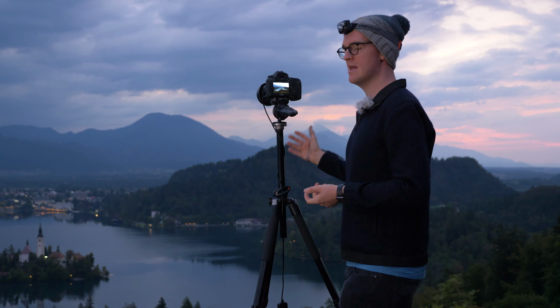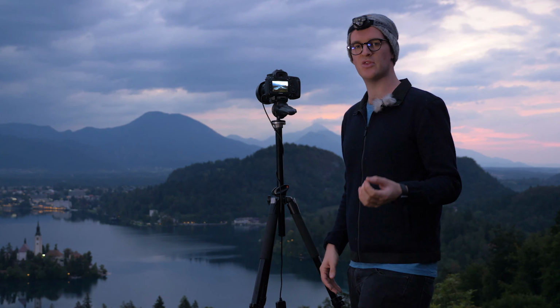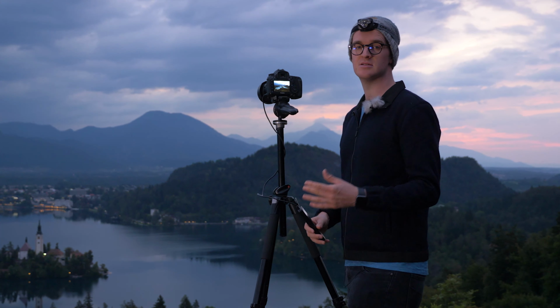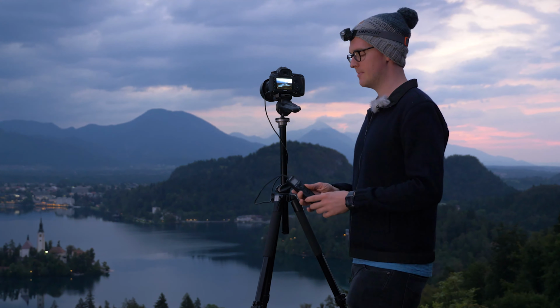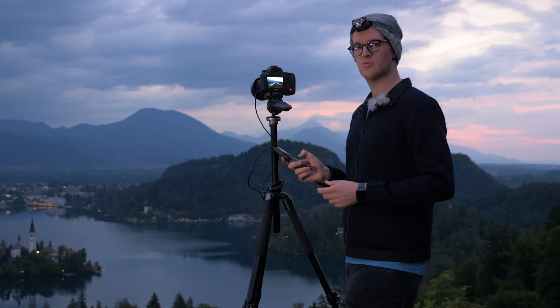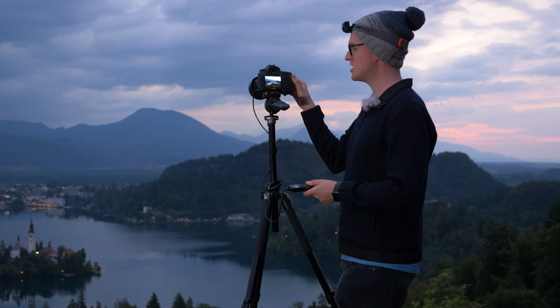Of course, I'm using manual focus here because it allows me to set the focus once and not have to worry about the scene trying to refocus, which is obviously a problem in low light. I'm also using my intervalometer as a remote, so I can just press this button and I don't get any camera shake from pressing the shutter release button.